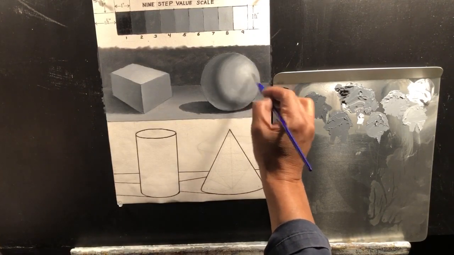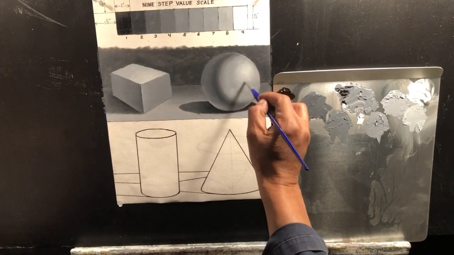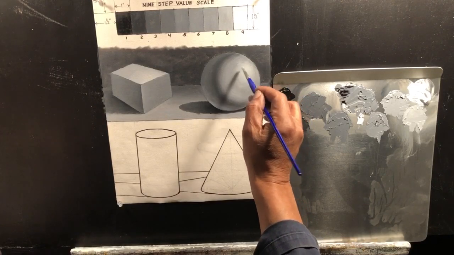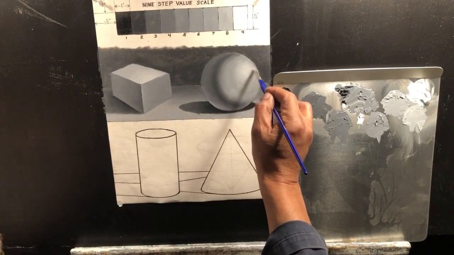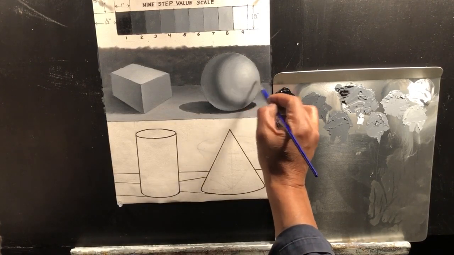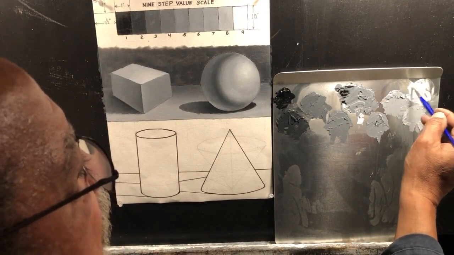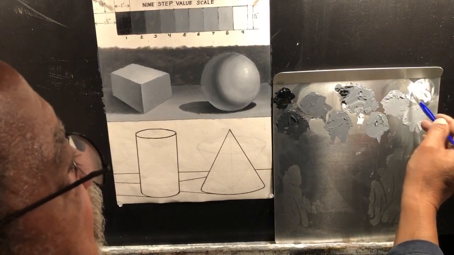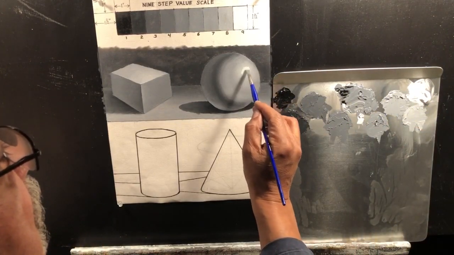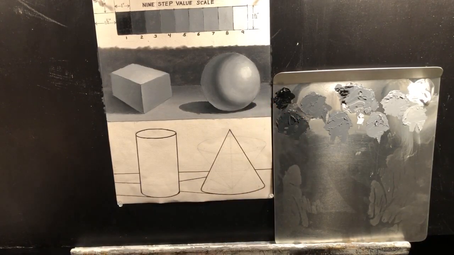And we'll just keep kind of feathering that out. And maybe we'll put a little bit more white in there. Let's see, we'll a little bit more right here. Kind of put it into the canvas pretty good. Wipe my brush off again.